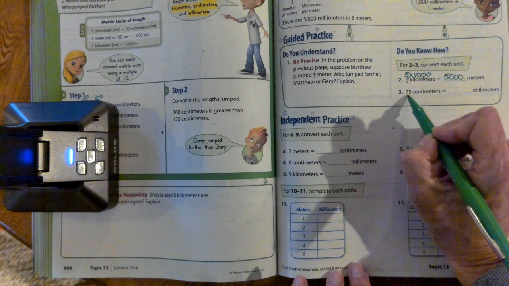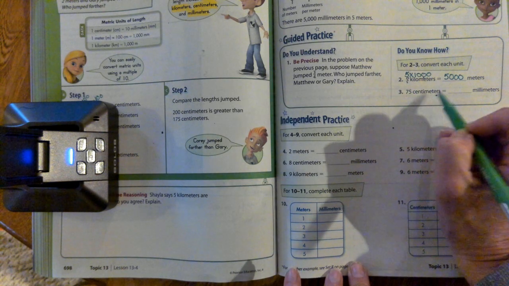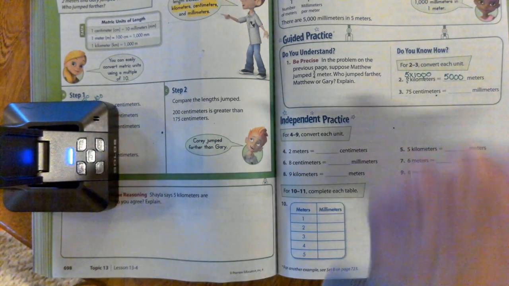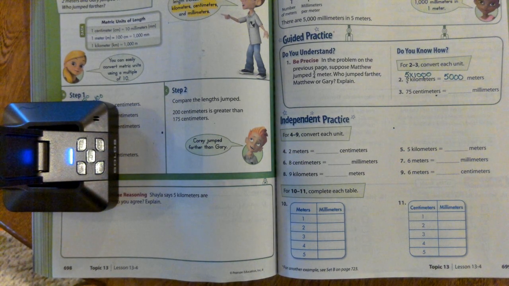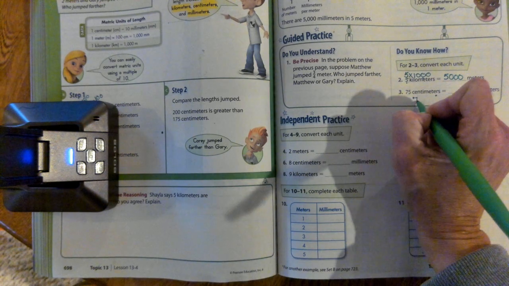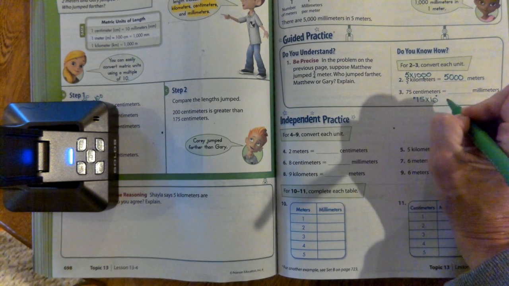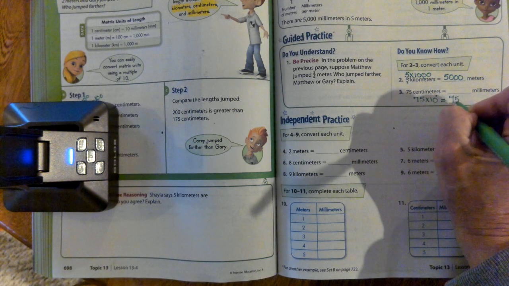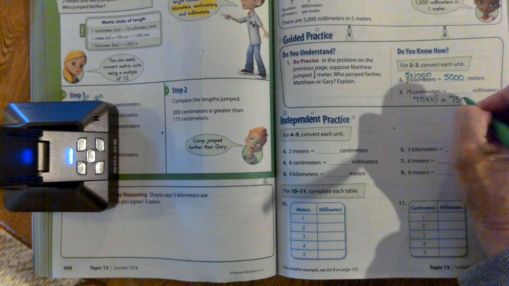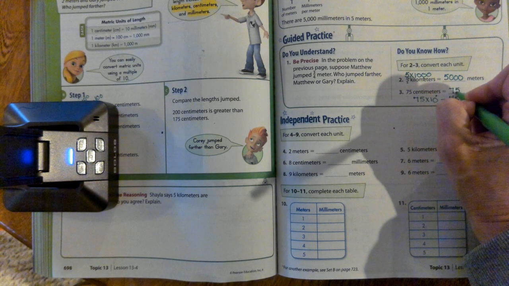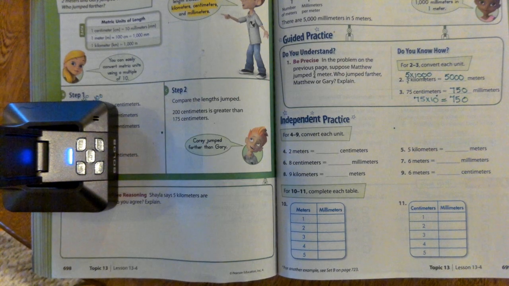Okay, what about I have 75 centimeters? Now we learned that every time you have 1 centimeter, that equals 10 millimeters. So when you're going between centimeters to millimeters, you simply multiply it by 10. So I'm going to take my 75 times 10. Of course, our rule when multiplying by 10 is just to take the number you started with, which was 75, and you add a 0 to it. 750. So 75 centimeters would be equal to 750 millimeters.